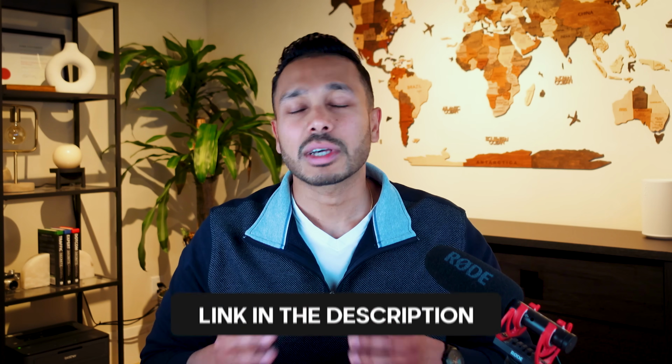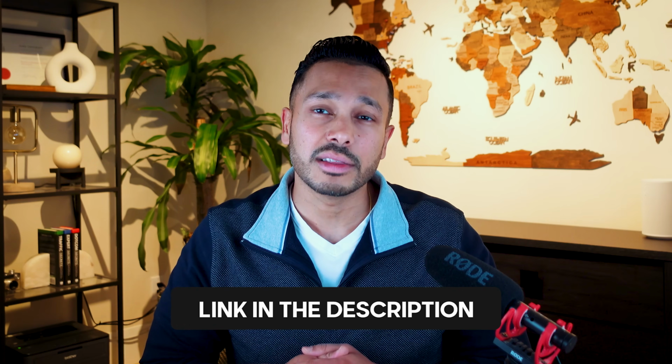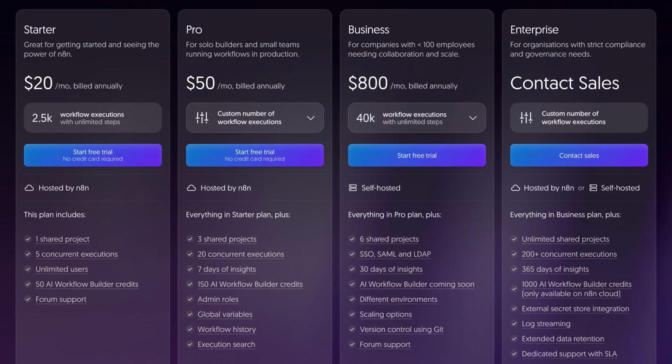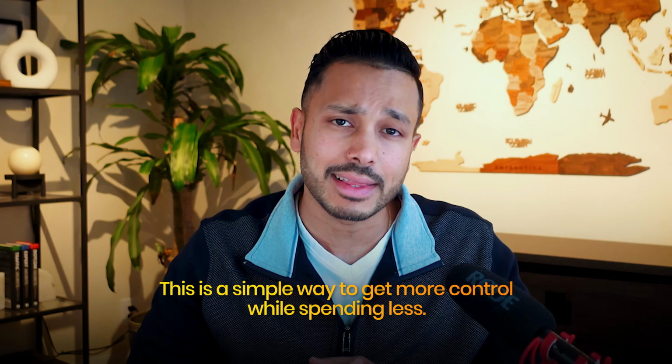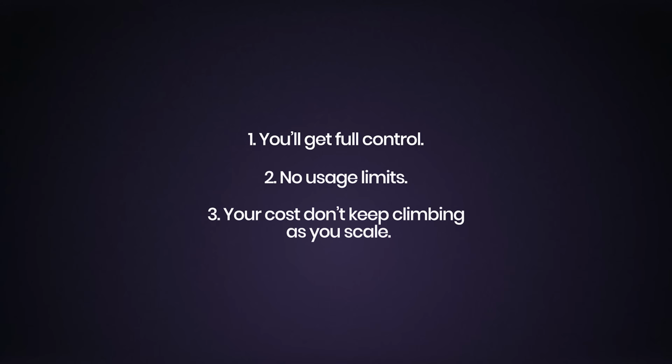So that's how easy it is to get your own version of n8n running at a fraction of the cost. You can check the links below for everything I mentioned in the video. So if you've been holding off on n8n because of the cost, or you're already paying for the cloud version, this is a simple way to get more control while spending less. Just keep in mind that when you run your own instance, you're responsible for your own server. For most people, that just means occasional updates, enabling backups, and using basic security practices. In return, you'll get full control, no usage limits, and your costs don't keep climbing as you scale.